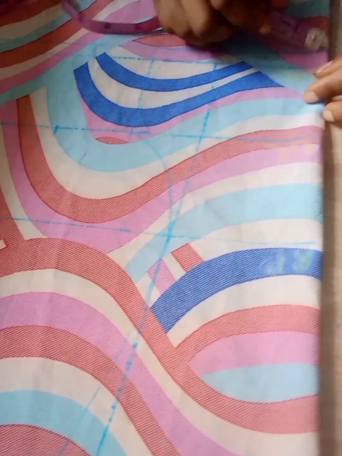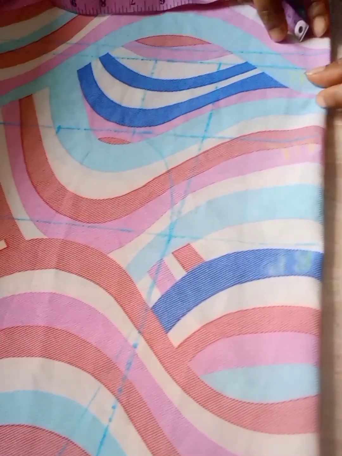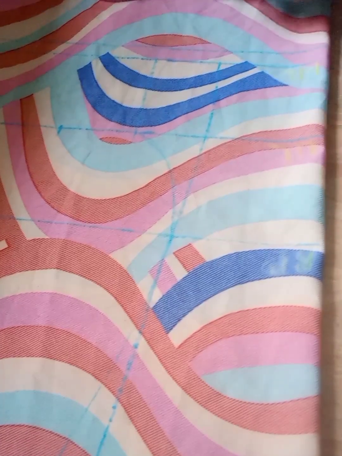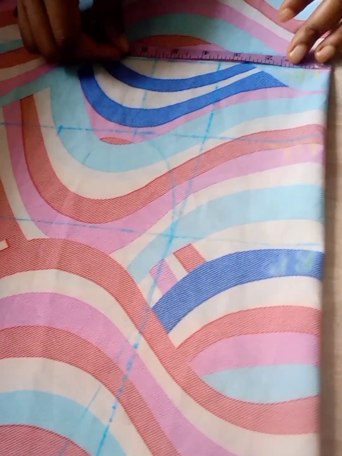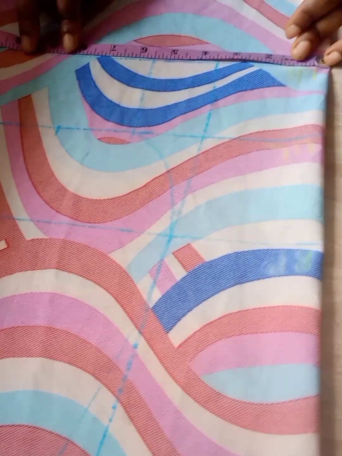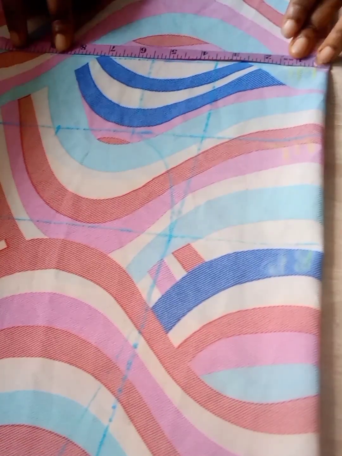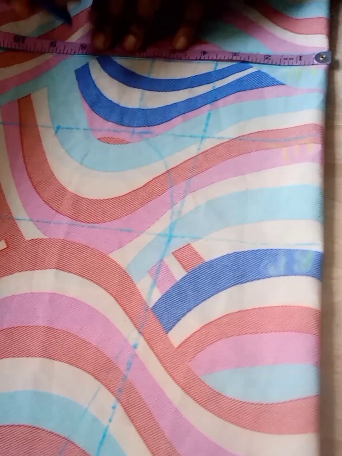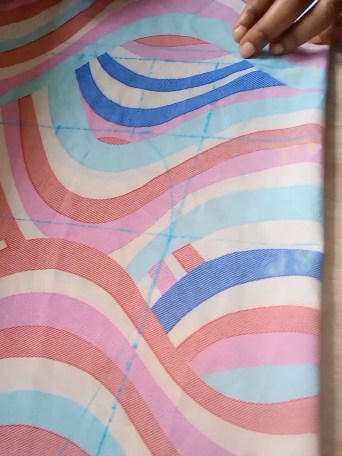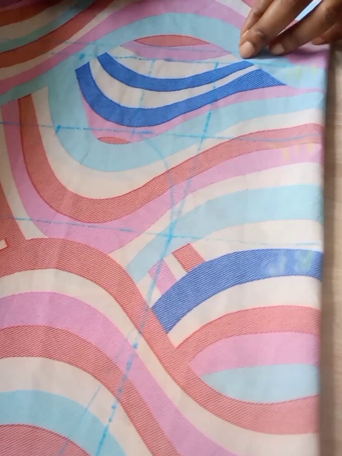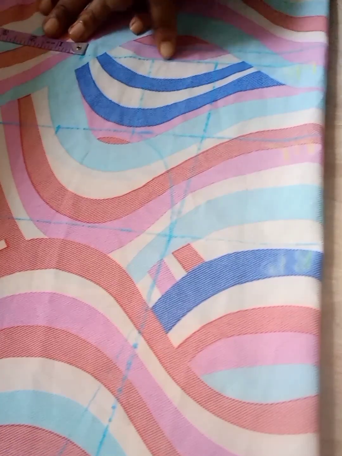Then at the waistline, I'm going to impute quarter of my waist measurement, which is about 7.9 inches approximately. So I'll mark that here. Plus 2 inches dot that I took away at this point.